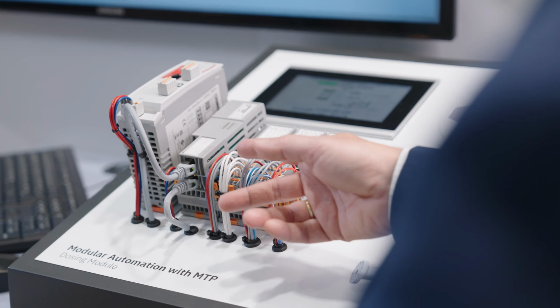Why are you here at the COPA-DATA booth? Here at the COPA-DATA booth, we have the opportunity to test and integrate with your POL system. This is very important for the future, that we can bring all these things into real life and real projects.